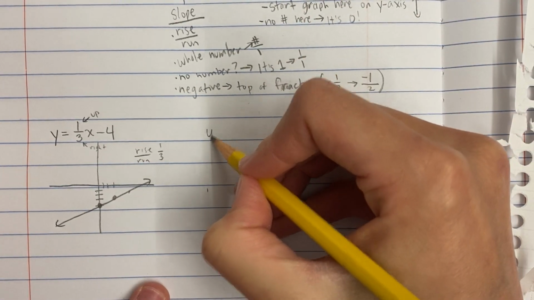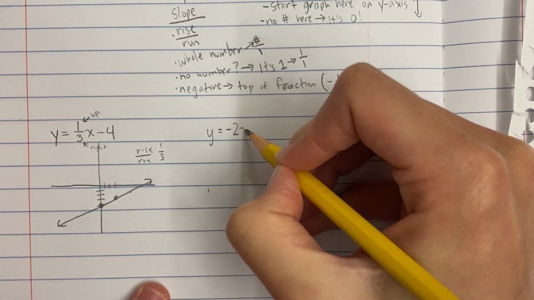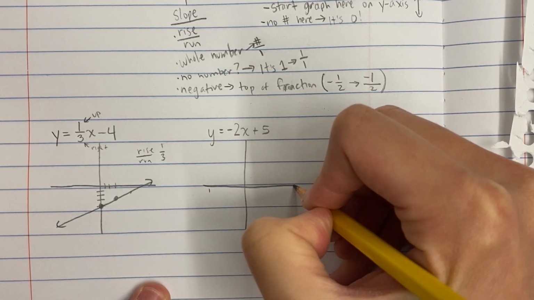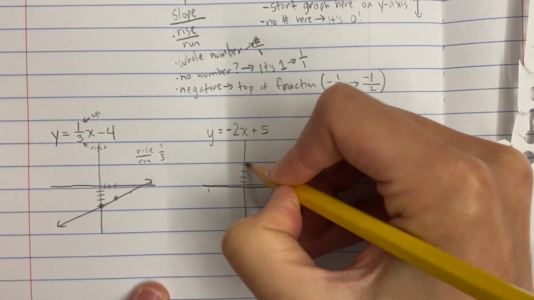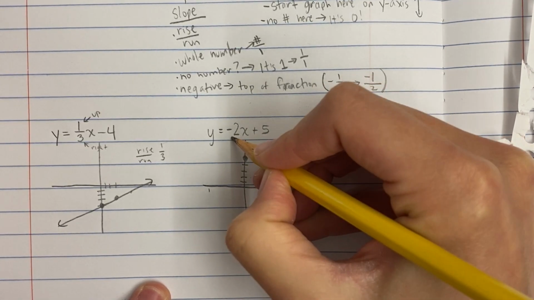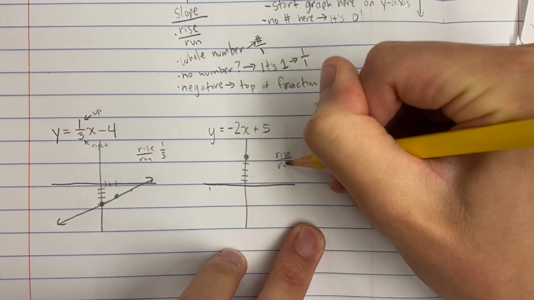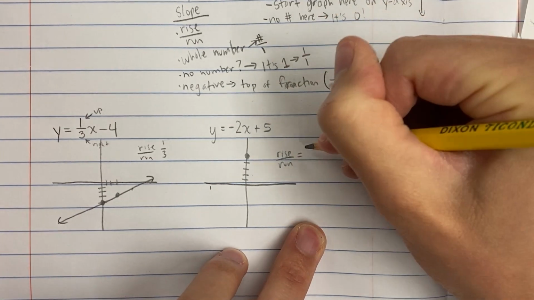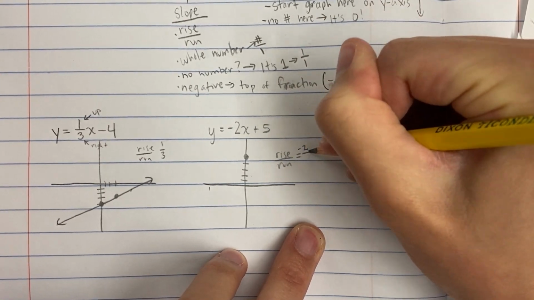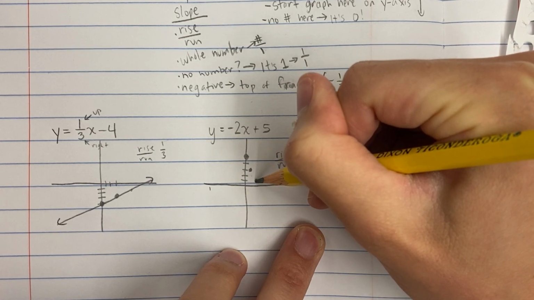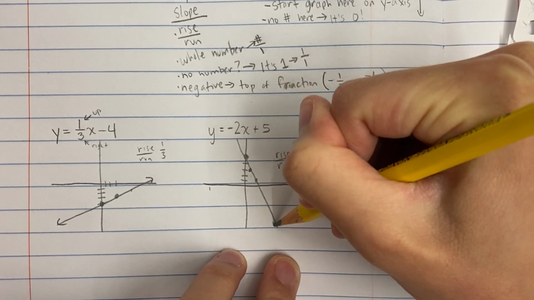What if you have an equation like this, y equals -2x plus 5? Right? Then you would say, okay, well, I'm going to start at +5 here. Now this -2, right? What's my rise over run? Remember, if I have a whole number, I'm going to put -2 over 1. So this would be going down 2, right 1, down 2, right 1 like that. And your line would look something like this.